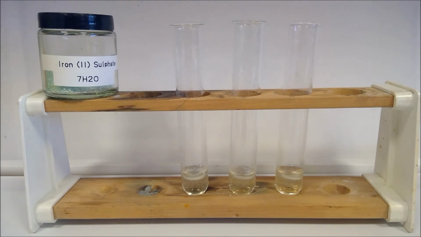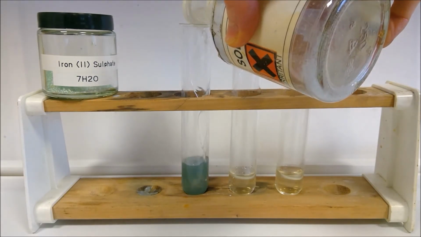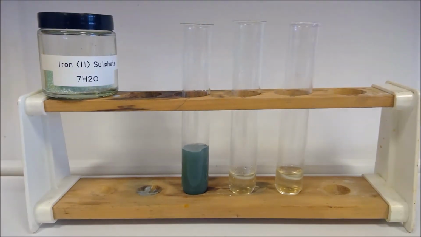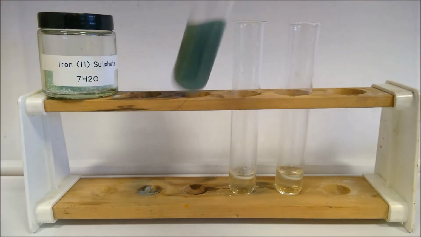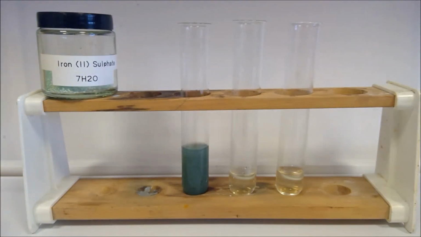And now we're on to iron 2. So we've got our iron 2 sulfate solution here. To the first one, we are going to add our sodium hydroxide solution. So have a look at that one and note down your observation. And then to our second one here, we're going to add some hydrogen peroxide solution.